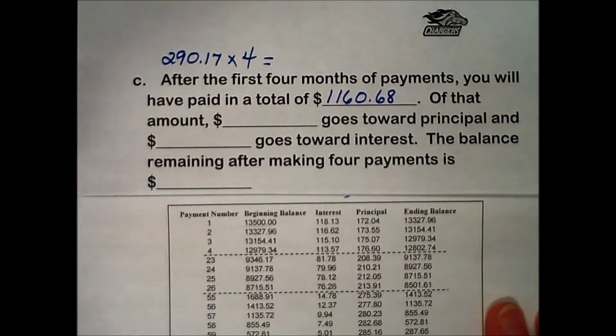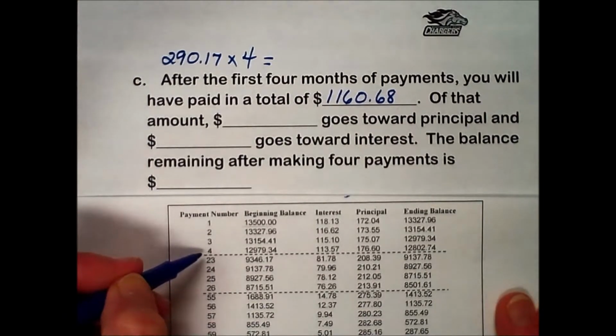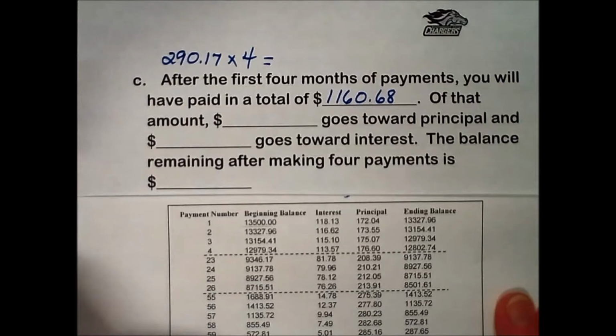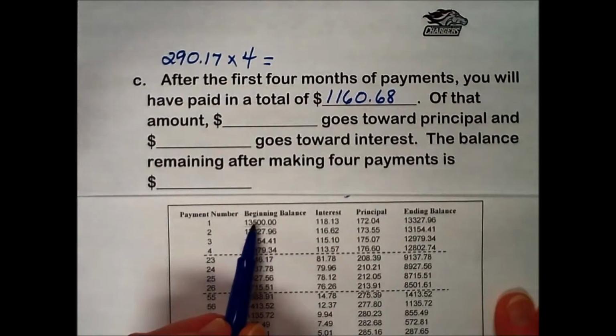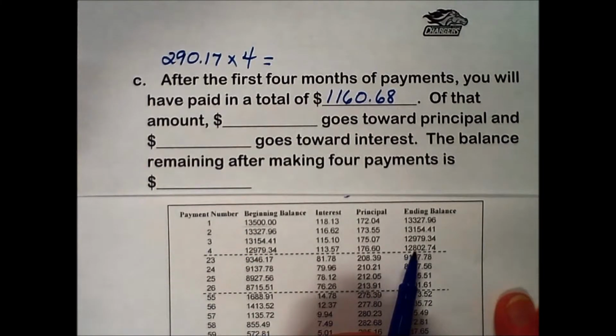Of that amount, blank goes towards principal. To answer that question, we have 2 options. They're talking about the first 4 payments, so we'll go back to the amortization schedule provided. One method would be to add those 4 principal amounts, or since the principal affects the beginning and ending balance, the quick method would be to take the beginning balance, $13,500, and subtract the ending balance after that 4th payment.